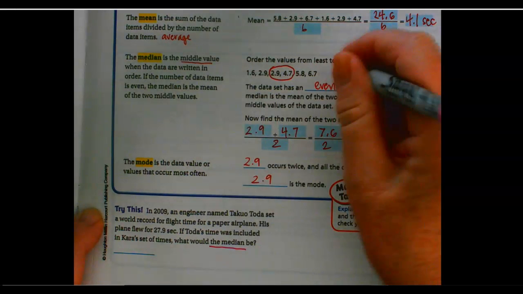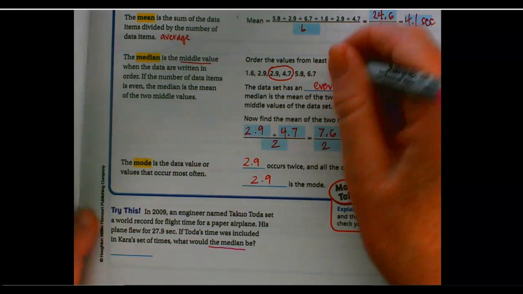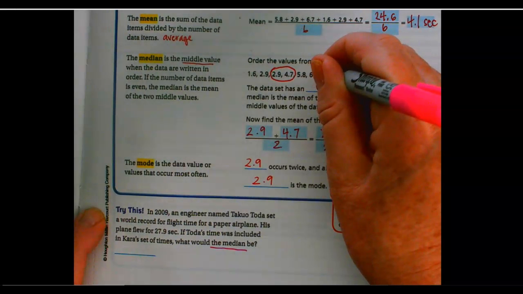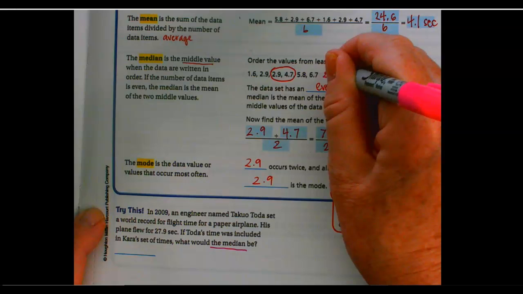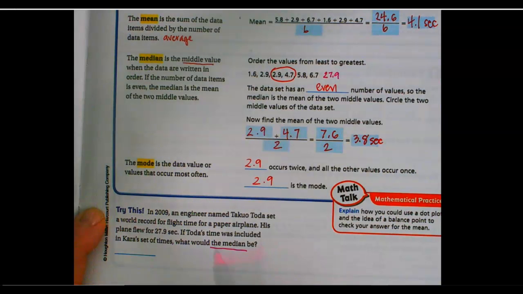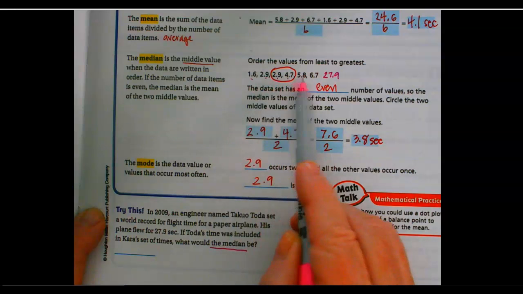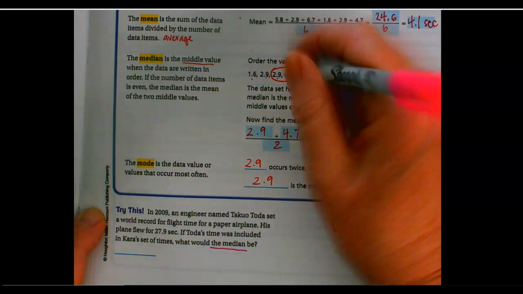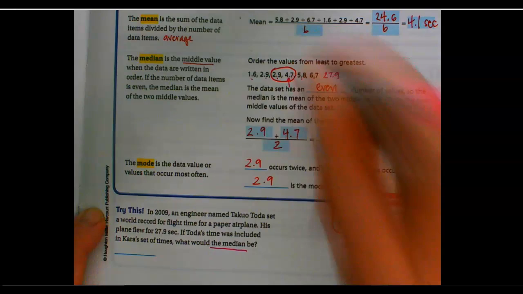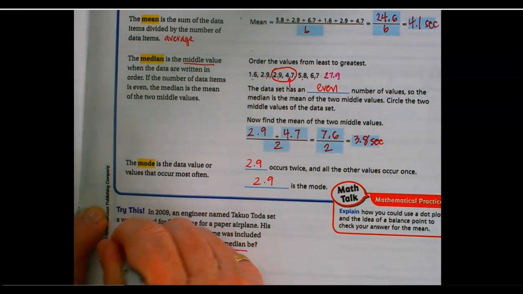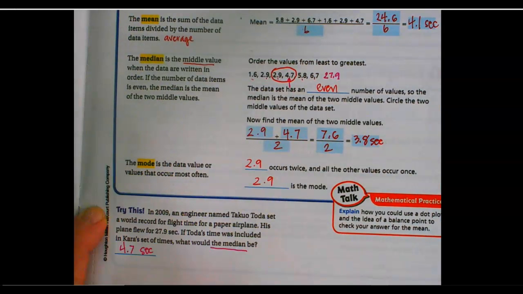I'm going to add in pink the 27.9. Looking for the middle value, there would be 1, 2, 3, 4, 5, 6, 7. So we'd go with the middle one, right there. So it would be 4.7 seconds.